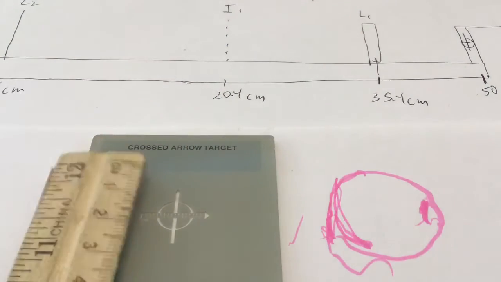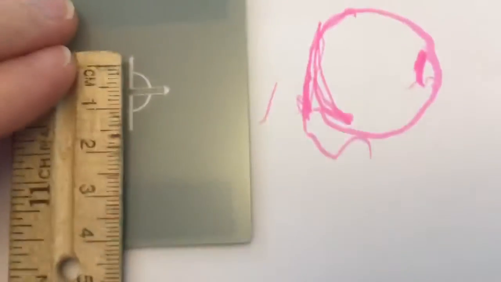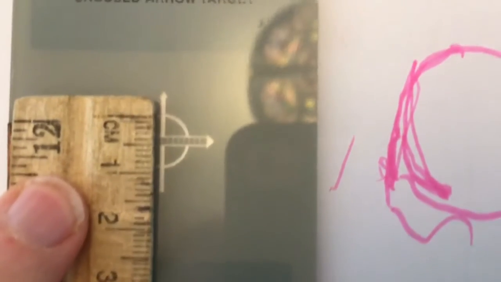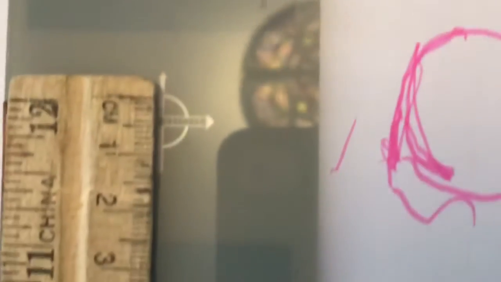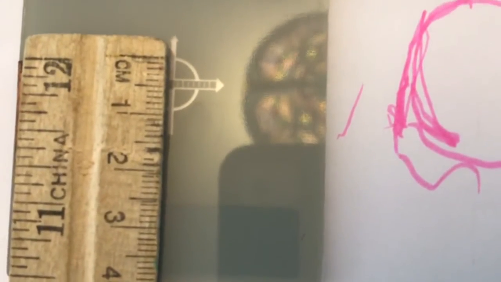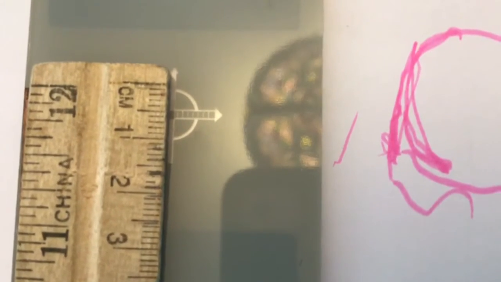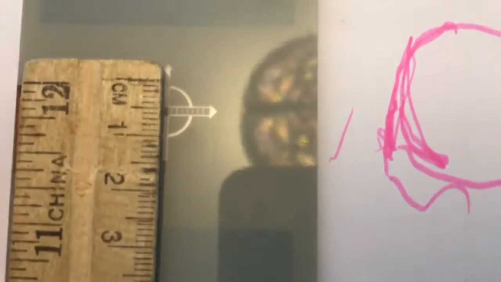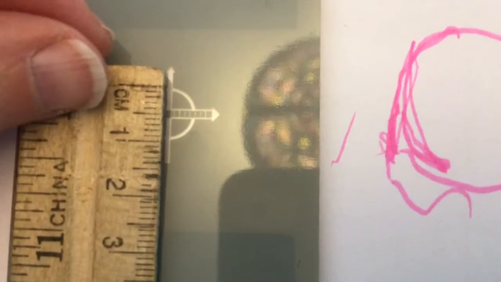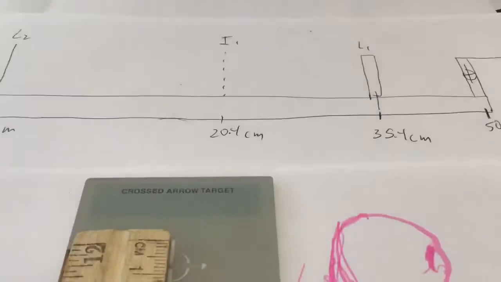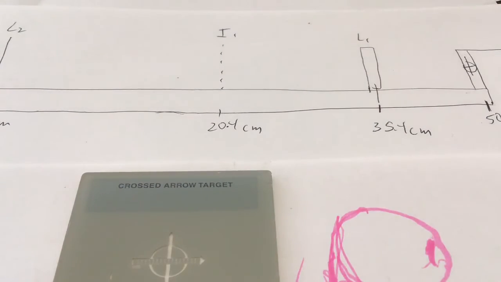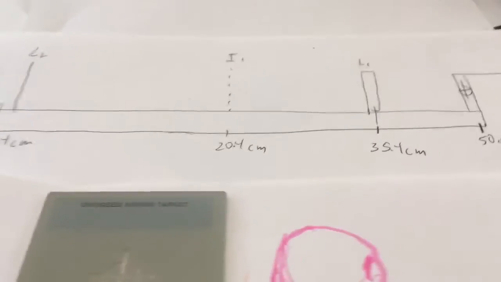So let me put it on this side and then move the iPad so you can see it. All right. So it looks like it's about 1 centimeter. Is that about 1 centimeter? I'm trying to get it. Maybe right around 1. So 1 centimeter is the size of the target. Now let's actually see what the size of the image is.